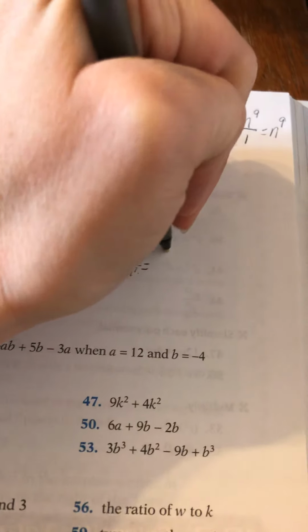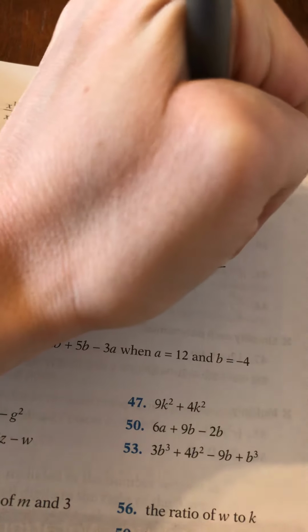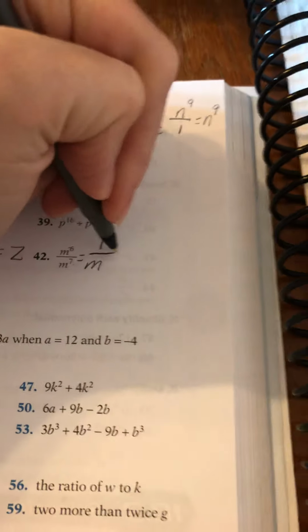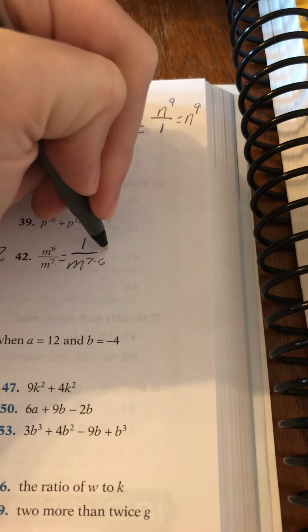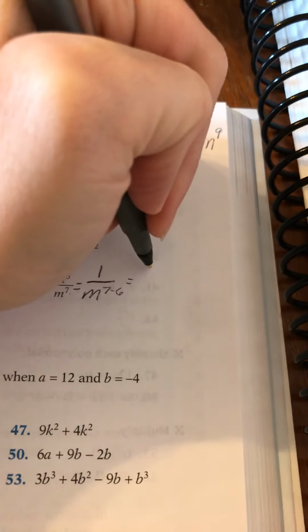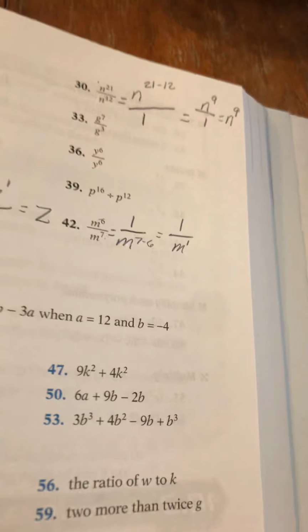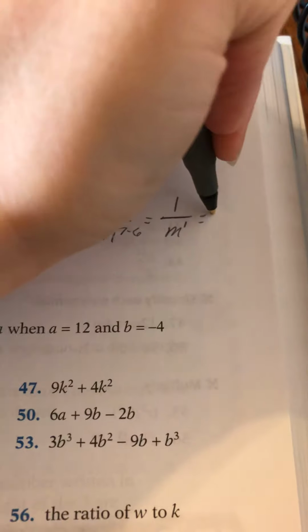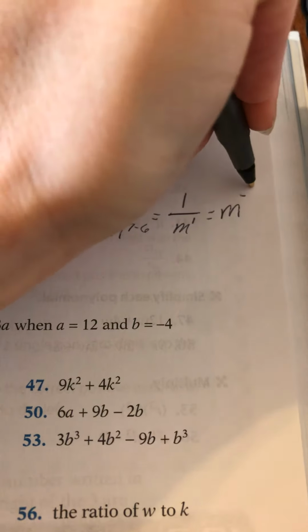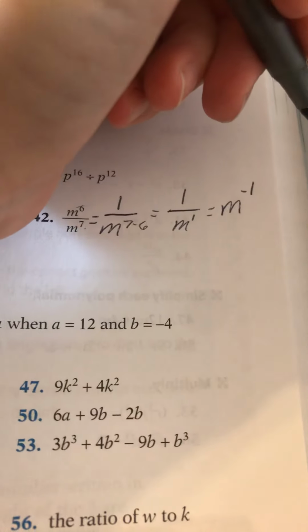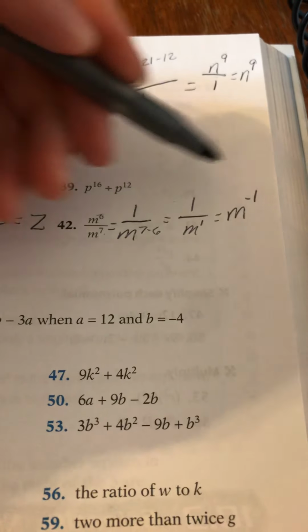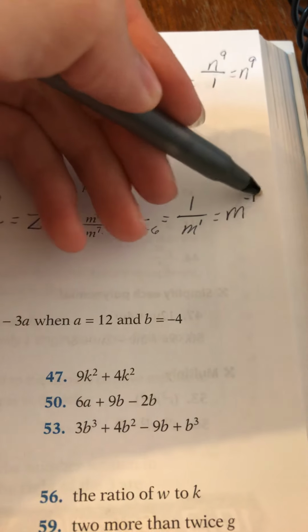So it turns into 1 over m, 7 take away 6, which turns into 1 over m to the 1st power, which you can write like that, or you can say this is going to be m to the negative 1st power. So when there's a 1 on top, your exponent up here has to be negative.